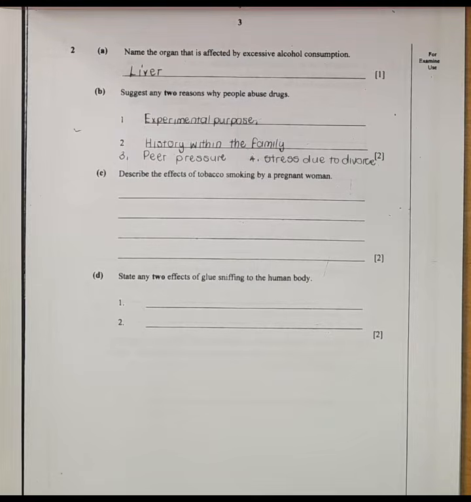Describe the effects of tobacco smoking by a pregnant woman. The effects of tobacco smoking by a pregnant woman are going to result in low birth weight and premature birth. Tobacco smoking also results in increased risk of birth defects such as heart defects, increased risk of preterm labor and delivery, and also increased risk of miscarriage, stillbirth, and sudden infant death syndrome.